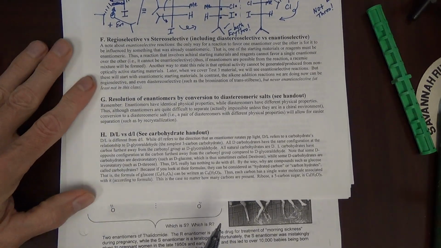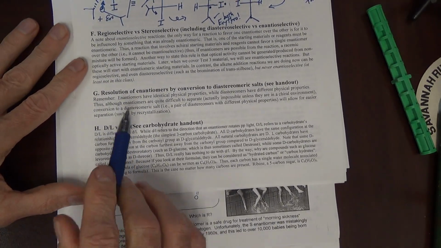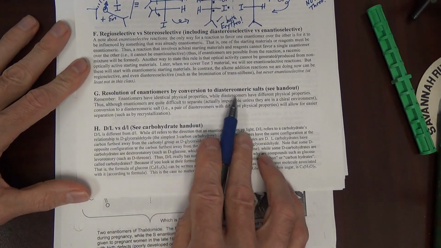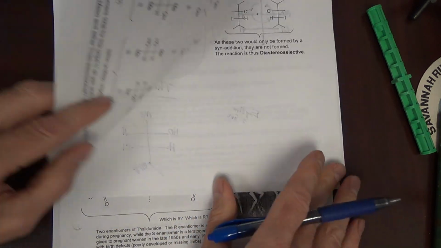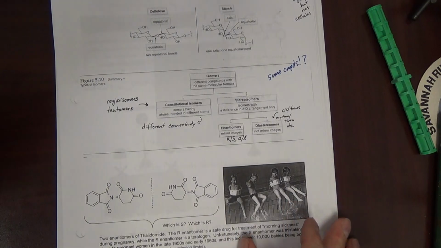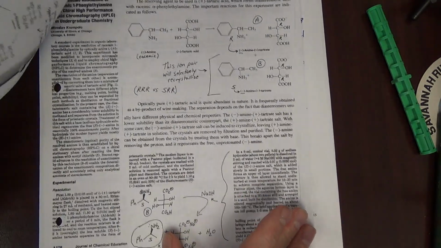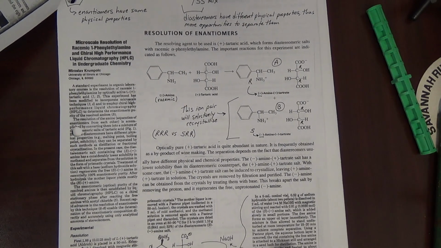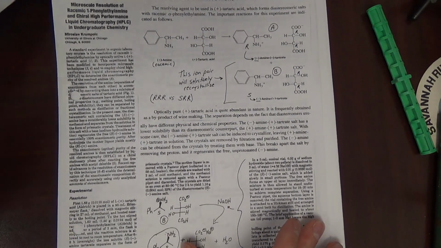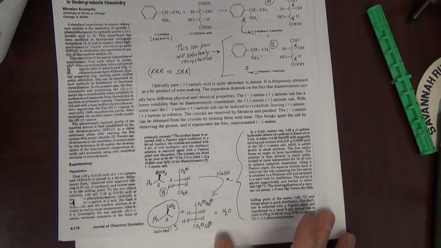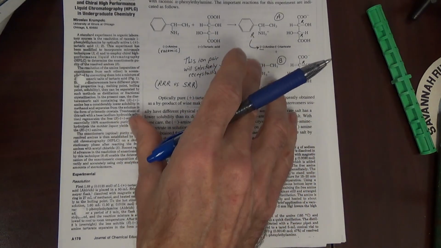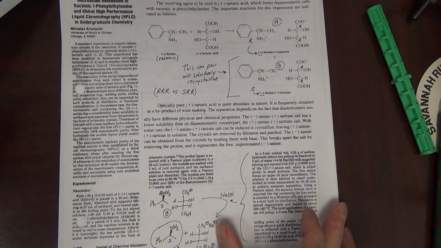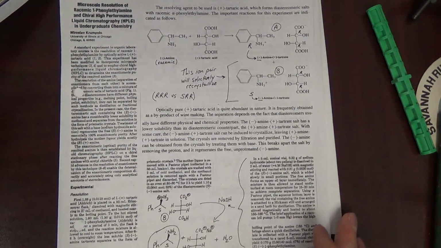Okay. You can read a little bit here about what we just talked about. G, resolution of enantiomers by conversion to diastereomeric salts. I'm not going to cover that here by video. We may look at that in class, but that's mentioned on the last page in the handout. Okay, please look at that. This will be relevant for one of the worksheets, the polarimetry worksheet for the lab.